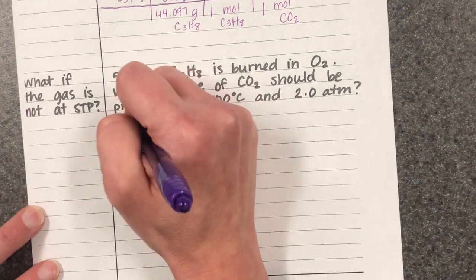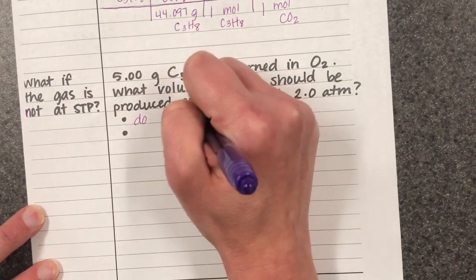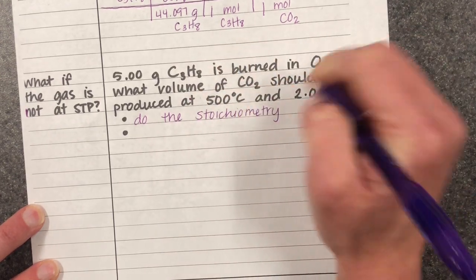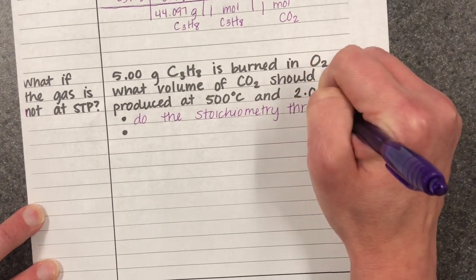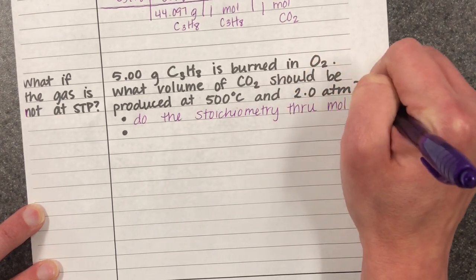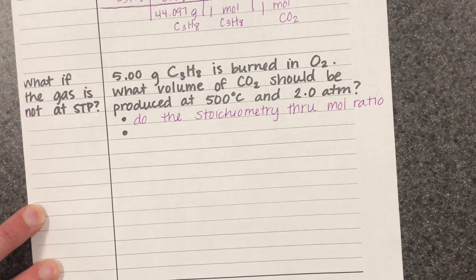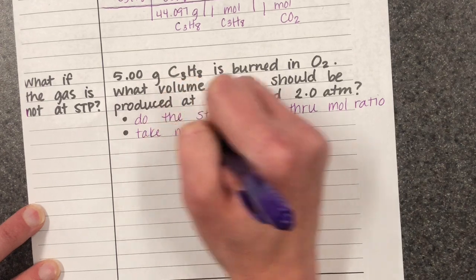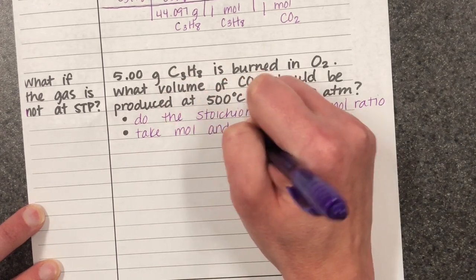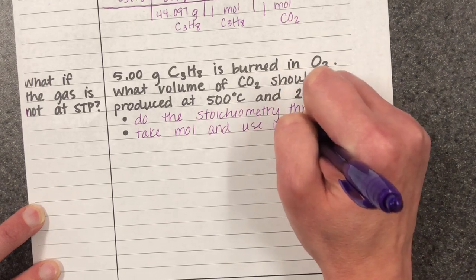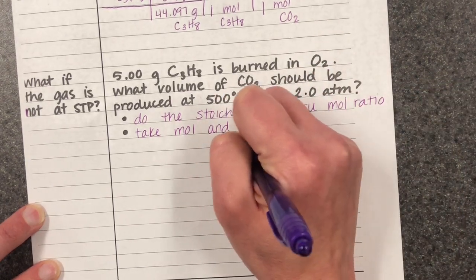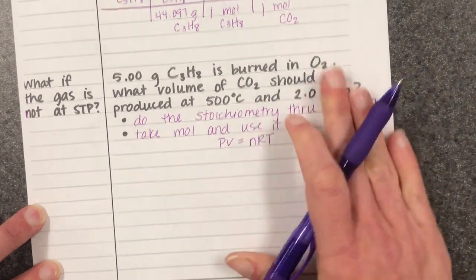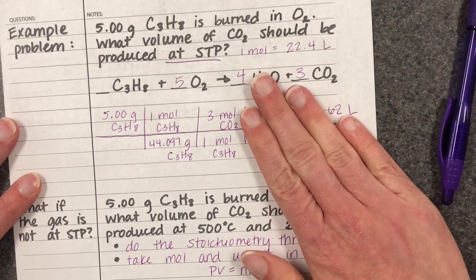So first off, do the stoichiometry through the mole ratio, right? That will calculate moles of wanted. So then you can take moles and use it in the most useful of gas law equations, the ideal gas law. So basically what we can do is we can do this problem up to here.